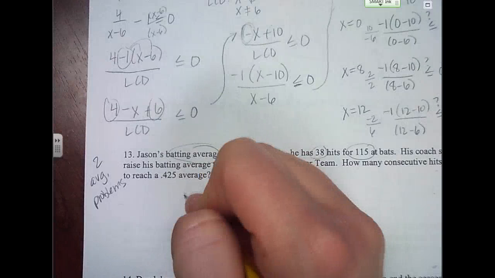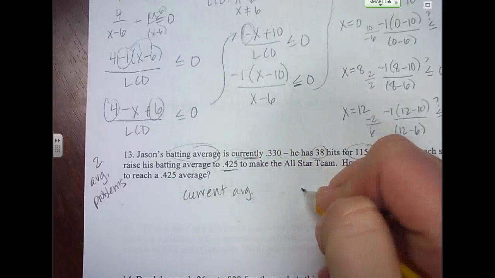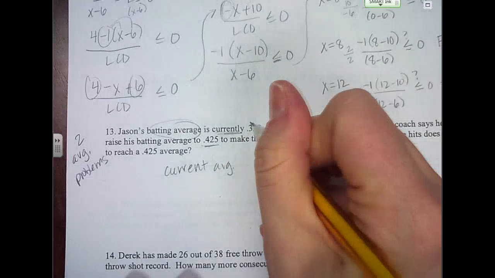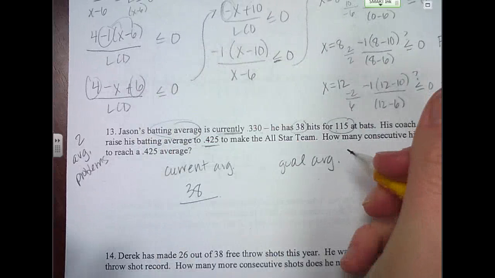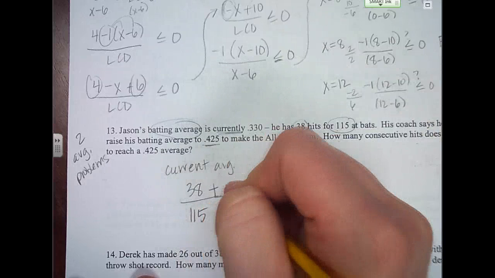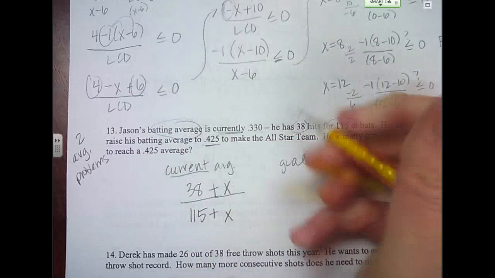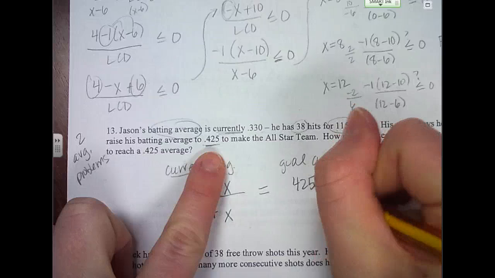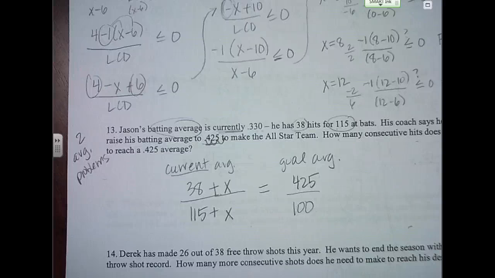Okay, so you have, let's say, his current average and then his goal average. For the current average, you can use either, I'm going to use the hits. He's already done 38 hits, so we want to see how many more hits he needs. So the current is what gets the x's, and the goal is just going to be the number. So his goal is the 425, and I'm going to move the decimal 3 places, so put 425 over 1,000.